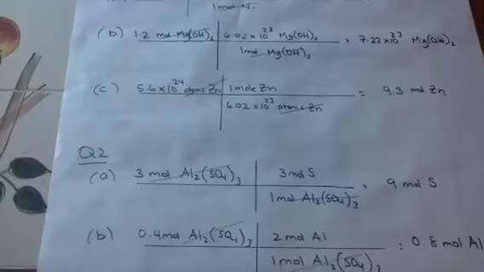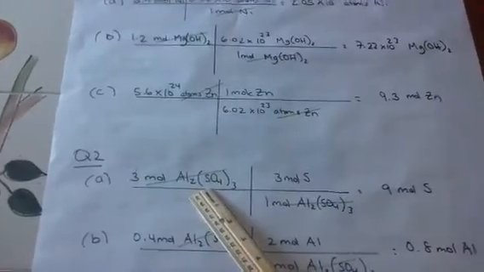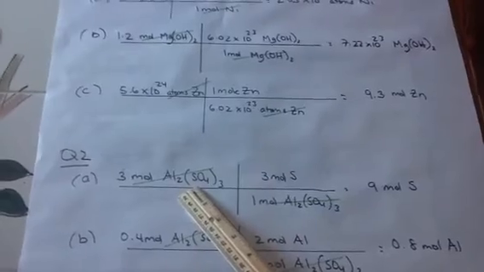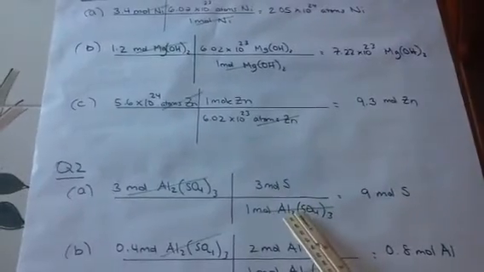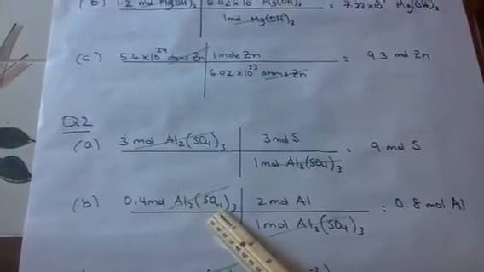Okay, in the second question, you're given 3.3 moles of aluminum sulfate, and they want to know how many moles of sulfur. And so your conversion is going to involve the actual formula. You're looking and comparing what's in the formula. So I can look at my formula and say for every 1 mole of this formula, I'm going to have 3 moles of sulfur because the 3 moles come from this sulfur being here, and there's 3 of them. So that's 9.